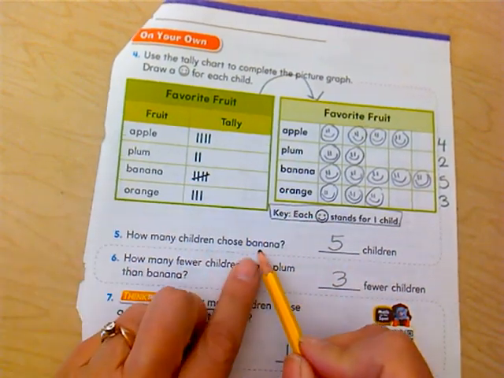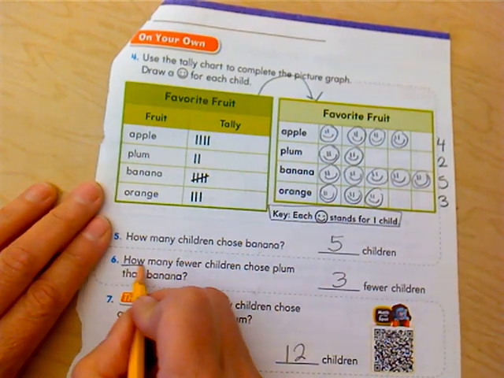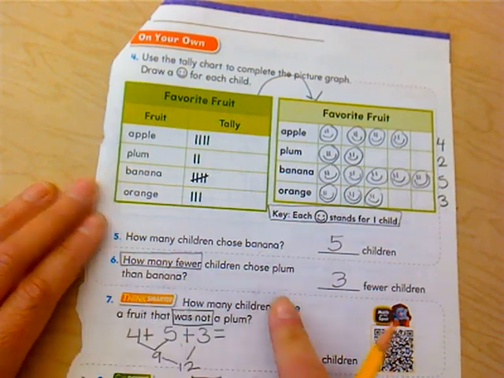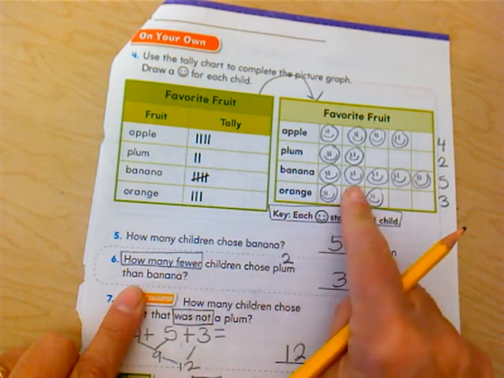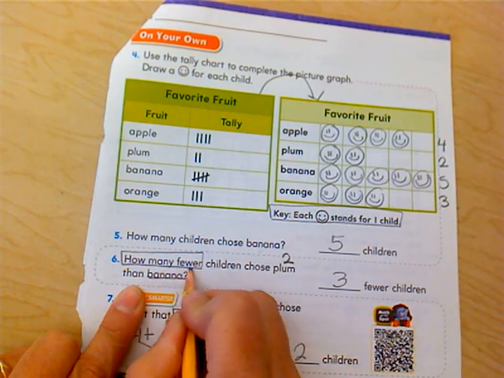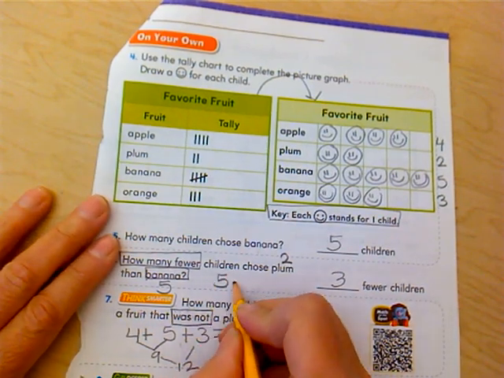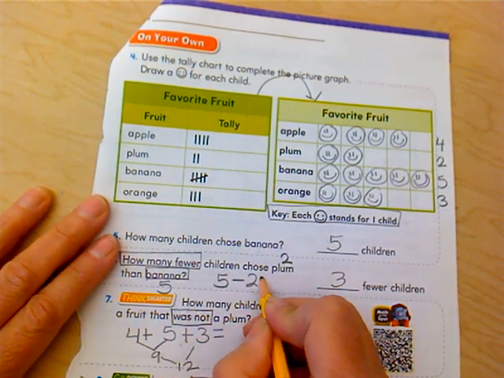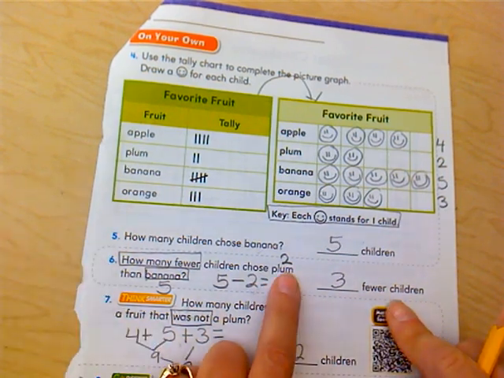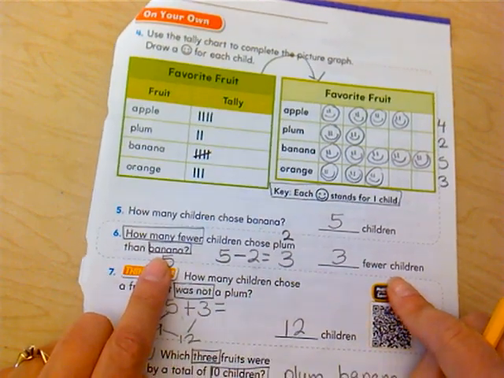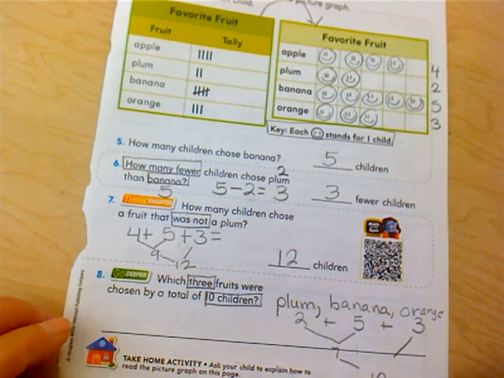How many children chose a banana? Come up to the banana and see that that was 5. And how many fewer children chose a plum? Plum was 2. Then a banana. Banana was 5. I didn't set this problem up very well. So 5 banana choosers, take away the 2 plum choosers, said that there were 3 fewer children who chose a plum rather than a banana. 3 fewer children, a subtraction problem, and I hope that you did very well on that one.